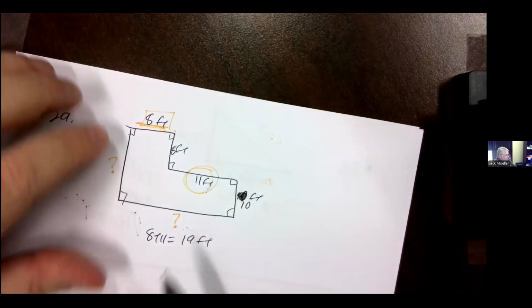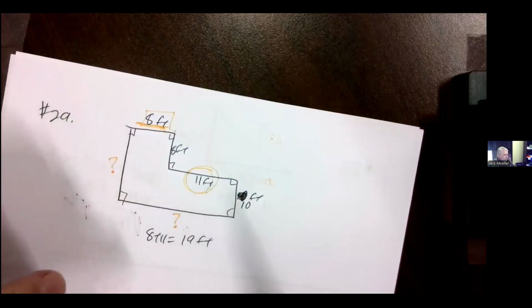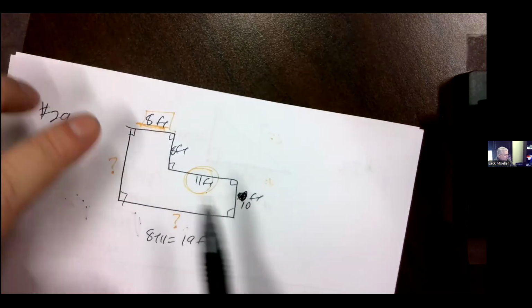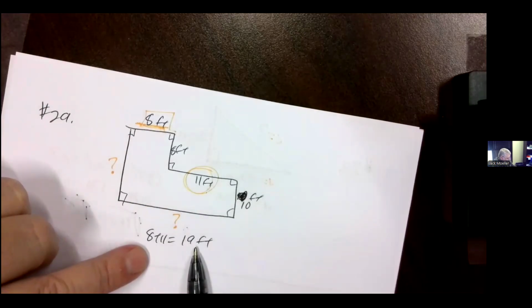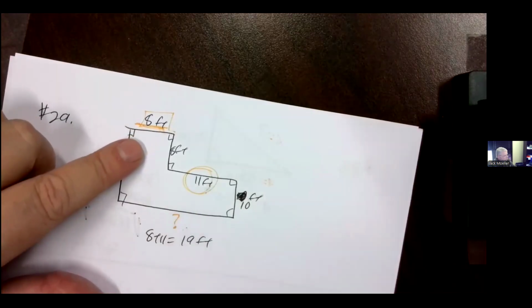So if you don't know the total, you're adding up both the smaller pieces. If you do know the total and not one of the pieces, you do all the other little pieces in that direction and subtract it from the total. But again, right now we're dealing with horizontal, so only deal with horizontal measures.